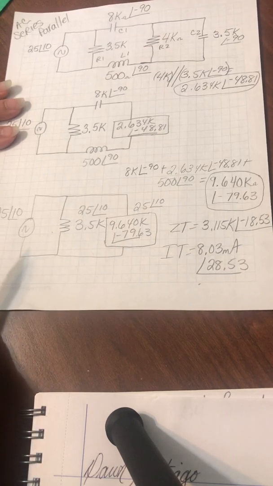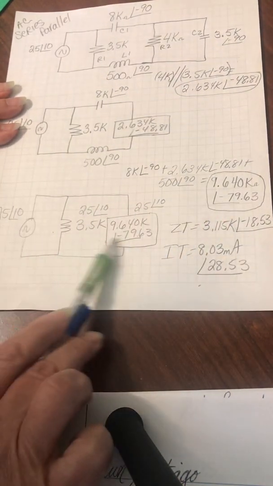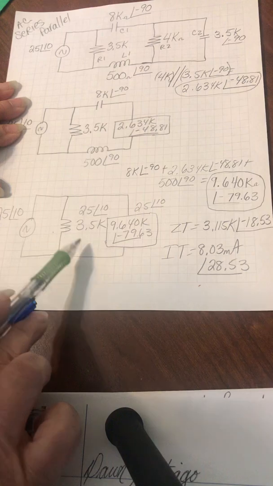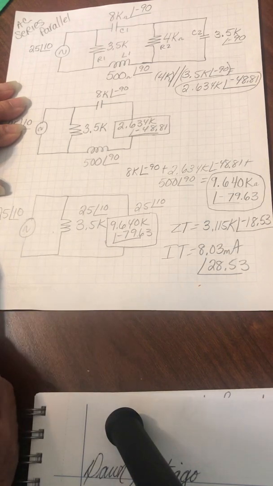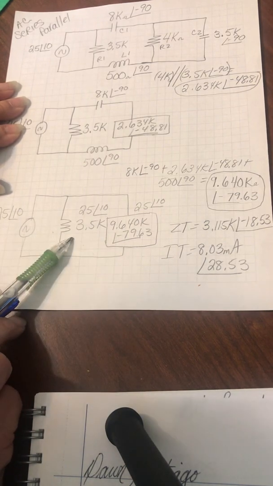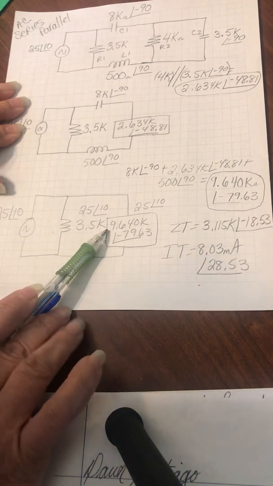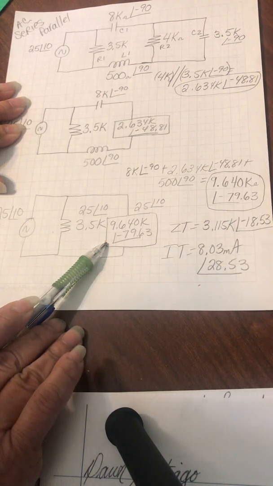Okay, we have this here. We put that here. What's constant in a parallel circuit is the voltage. So we need to make sure that this current and this current is correct by getting the I total. So we have to get Z total. So when we get Z total, we put 3.5 k ohms in parallel with 9.640 k ohms at an angle of -79.63.